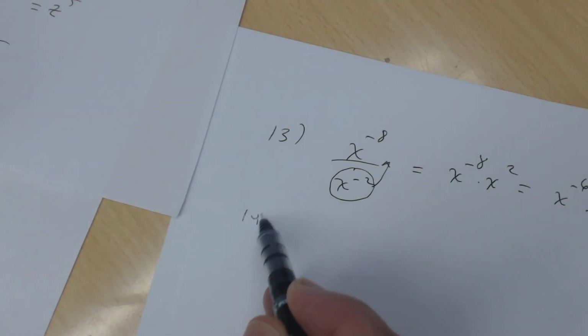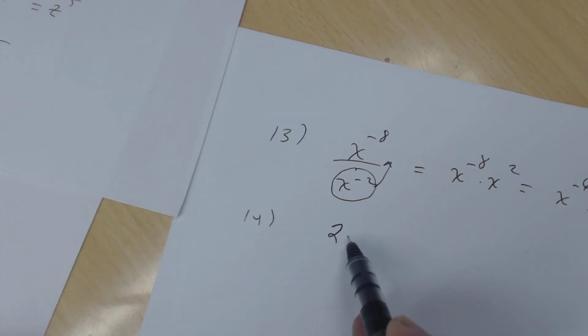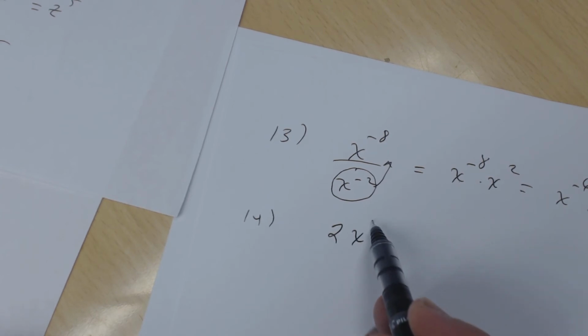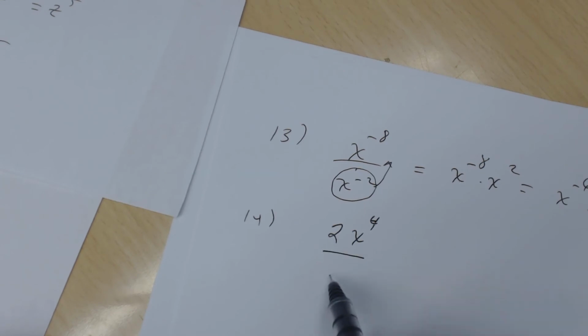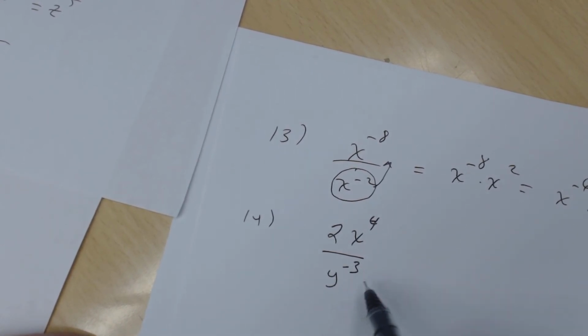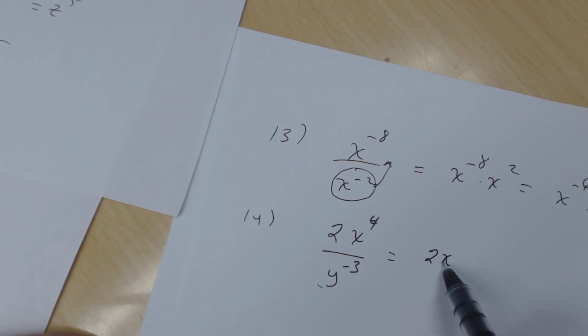All right, let's look at 14. Suppose you had 2x to the fourth power divided by y to the negative third power. So again, the only thing being raised to a negative power is this y. So I'm going to bring it to the numerator. Everything else stays where it is. So it becomes 2x to the fourth times y to the third.